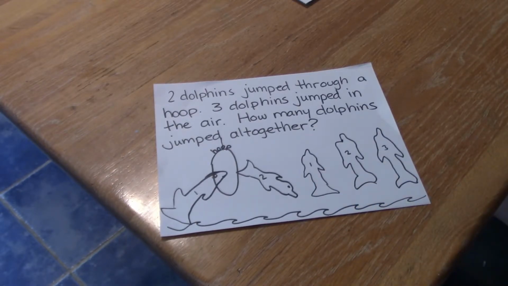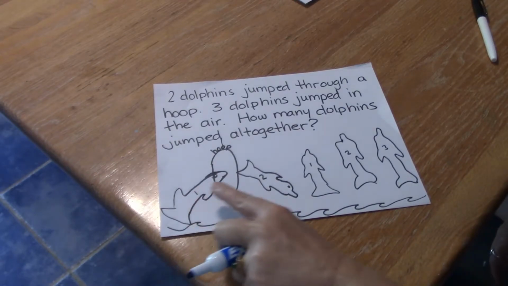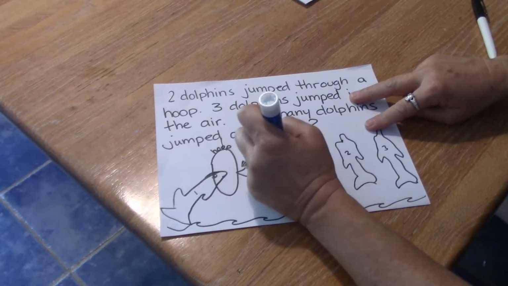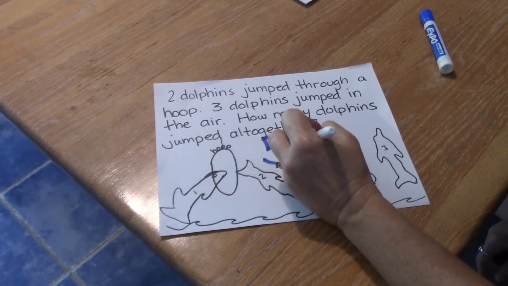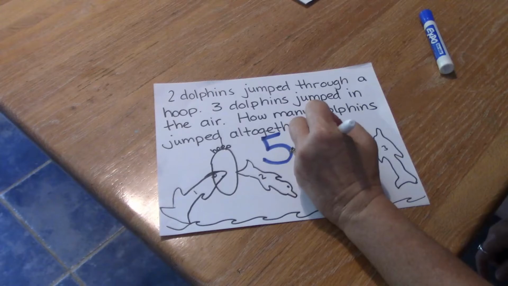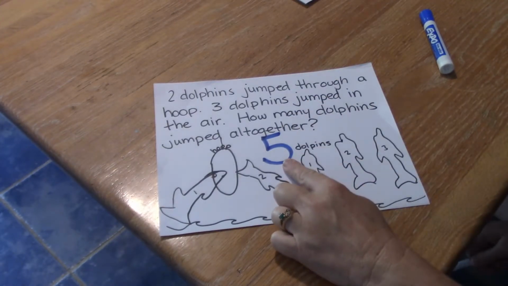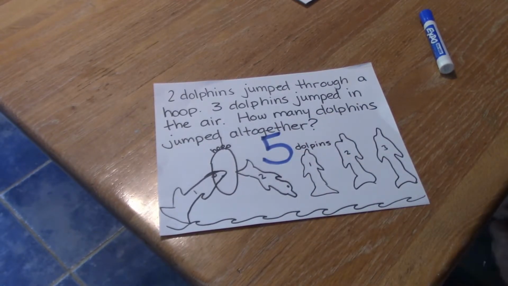Ooh. Well, I'm going to put the answer really big on the paper. And let's see if you got the same answer I did. I'm going to count really quickly. Did you get 5? That's how many I got. Now when you're answering a word problem, it's always important to tell what you were counting. So the answer is 5, but the correct answer is 5 dolphins. You should be able to say that that's what you were counting.